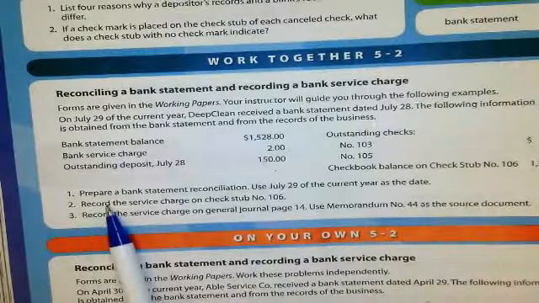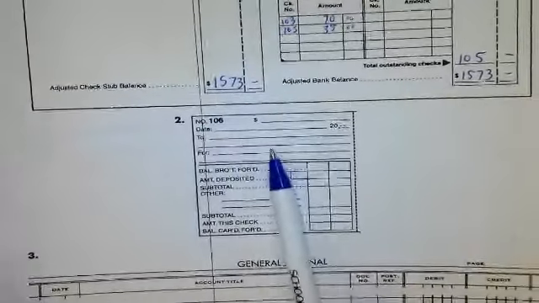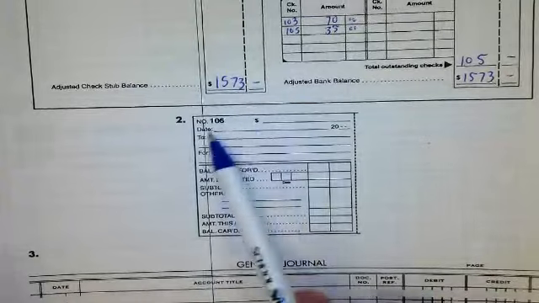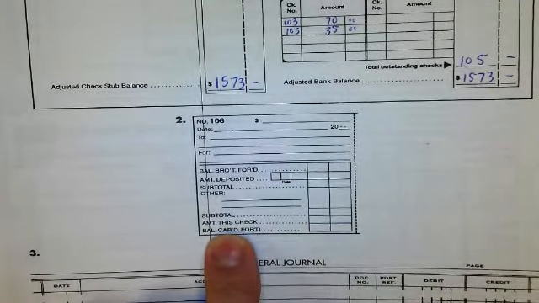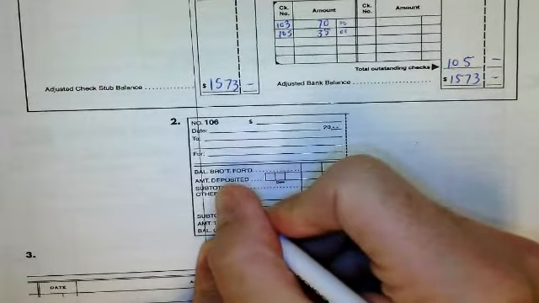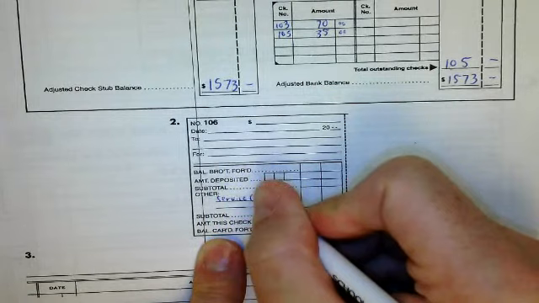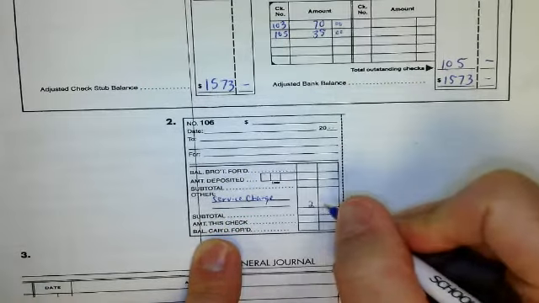All right. So part 2 says record the service charge on check stub 106. So they give us check stub 106. We don't have to write a check, which is this part. So the service charge goes in the other area. So just write service charge, and it's $2.